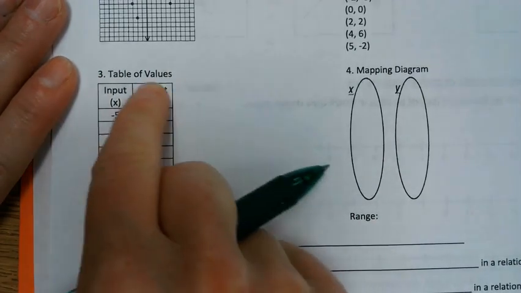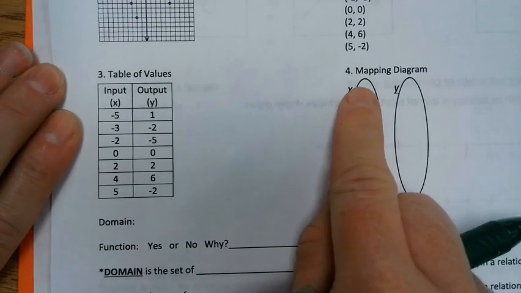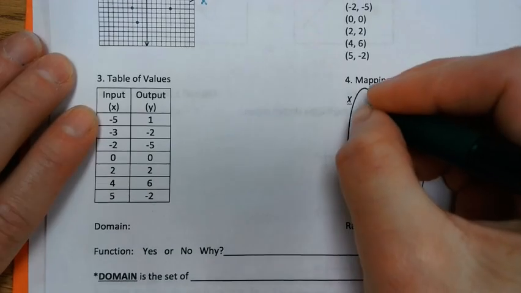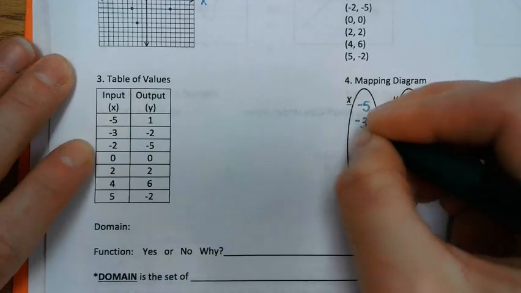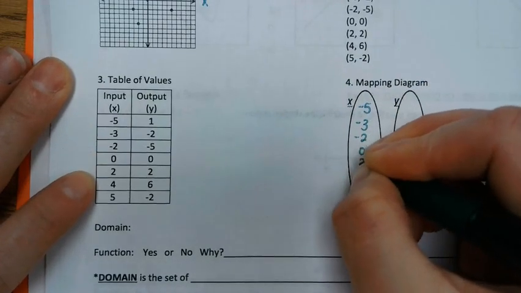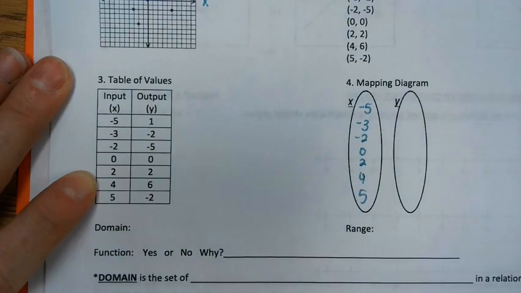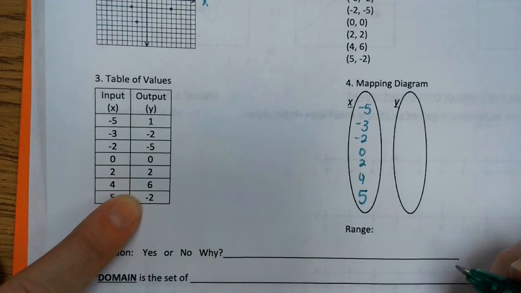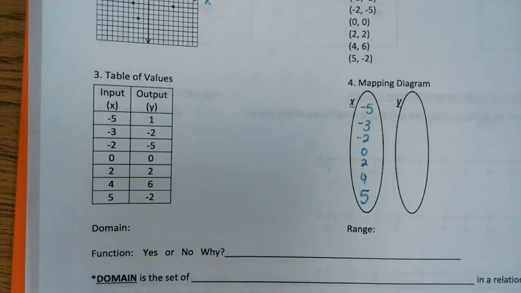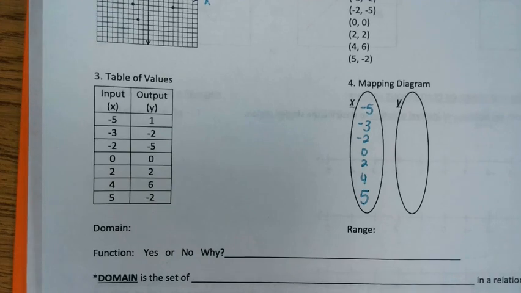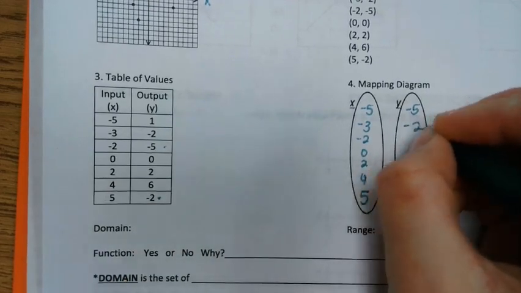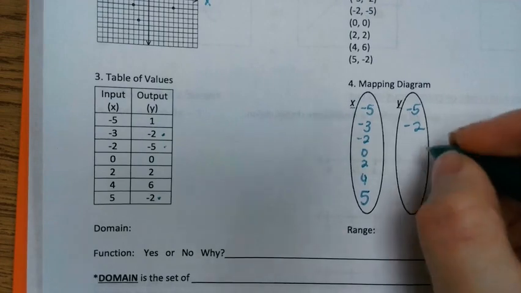So let's take this table of values and make it into a mapping. For the x values, you want to put them in order from least to greatest. And then you also want to put your y values in order from least to greatest. So for the y values, we would start with the smallest. So -5, -2, and that actually covers both of them. You don't have to list them twice.